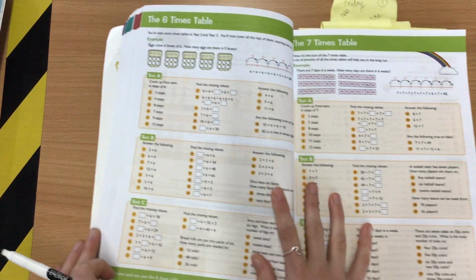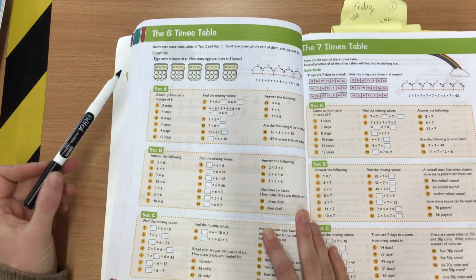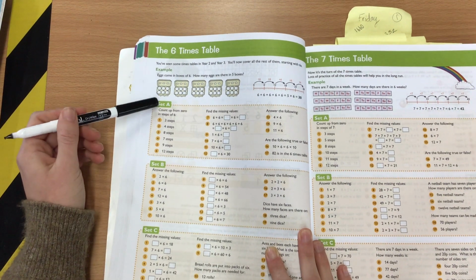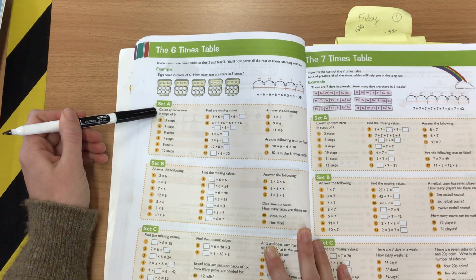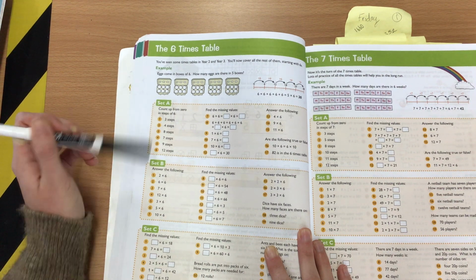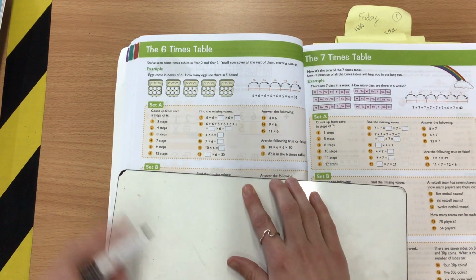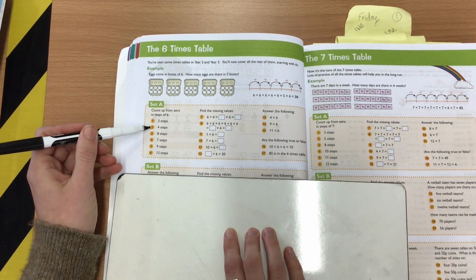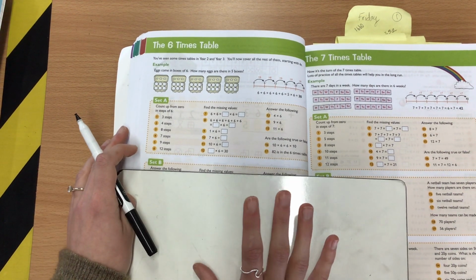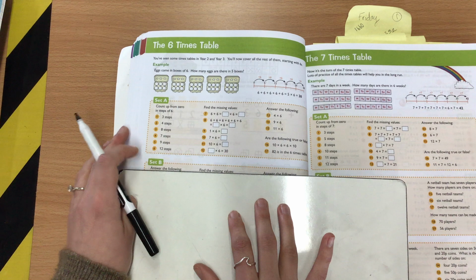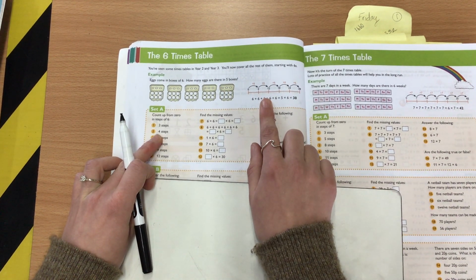Now from page 44, I'm going to have a look at set A. Let's just go through this one first of all. So it's asking me to count up from 0 in steps of 6. Okay, so I'm going to focus on question 2. So question 2 wants me to count up in 4 steps of 6. So there's 2 ways that I can do this. I can either count in my 6's 4 steps, or I could use this number line strategy that they've used.